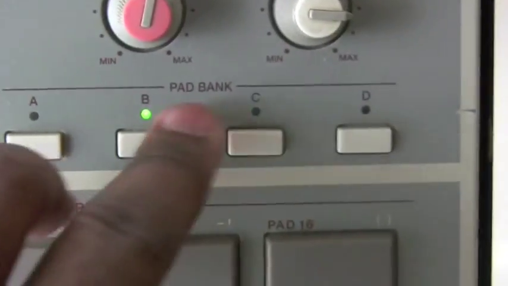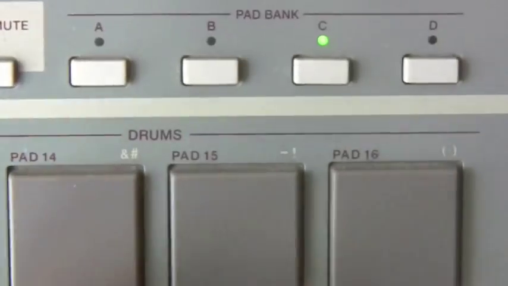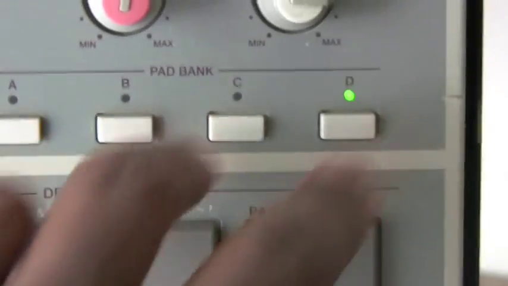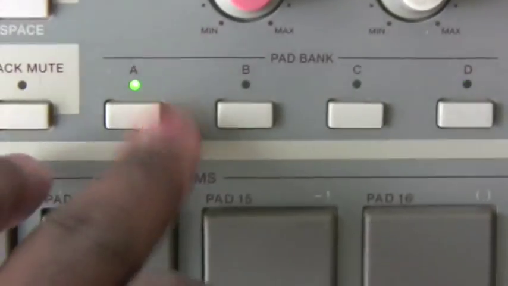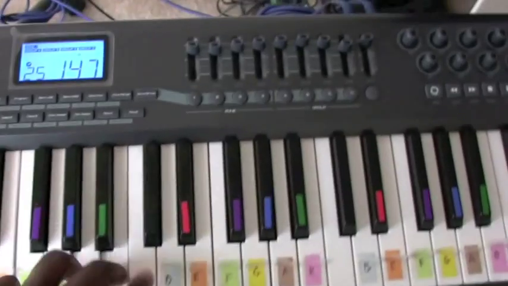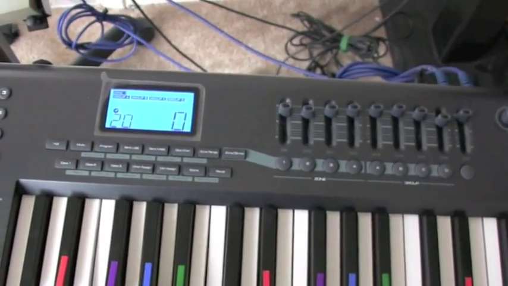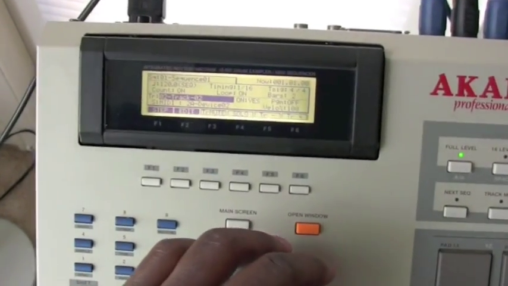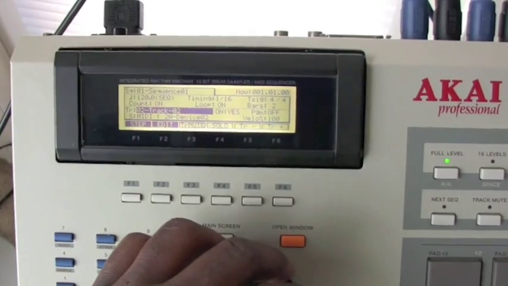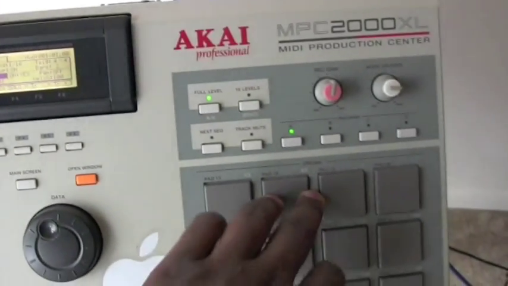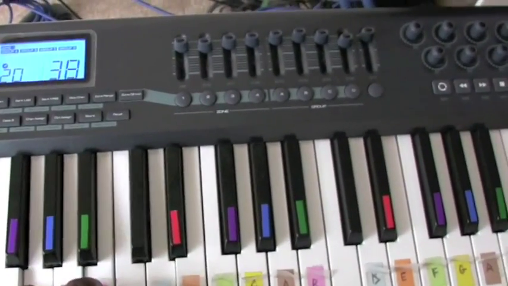All your banks are working on bank C. You go to bank D, it's all working, and when you go back to your controller, it's still working the same way. So we go back to track 1, it's our Thor sounds. We go on the MIDI controller.